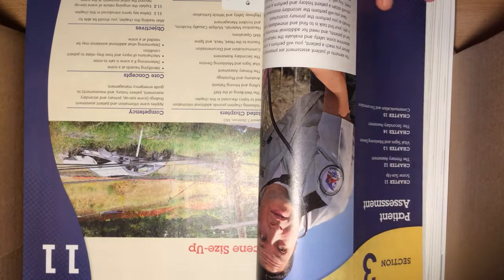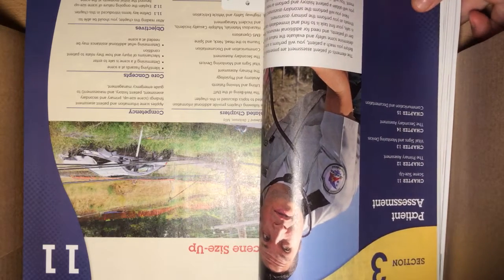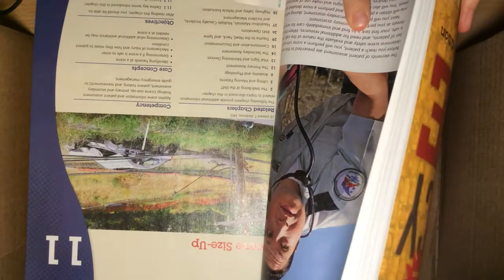Chapter 11, Patient Assessment. The elements of patient assessment are presented in this section.